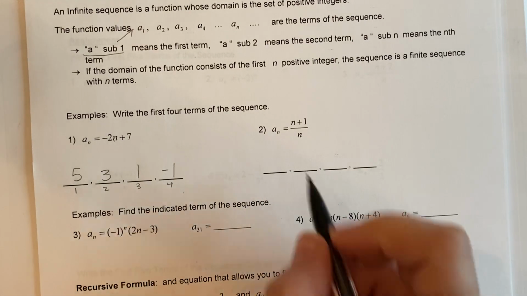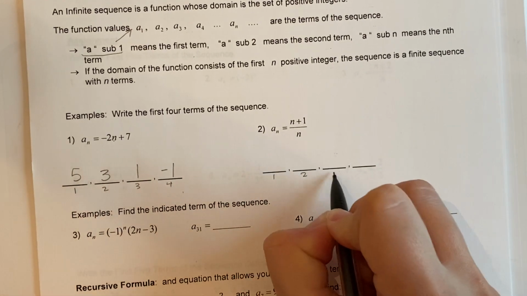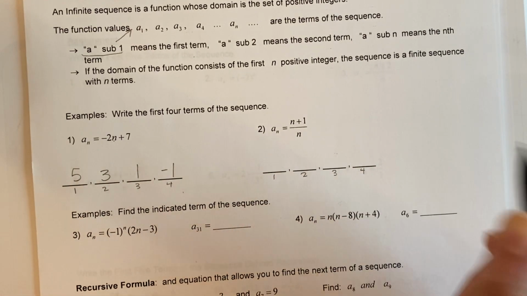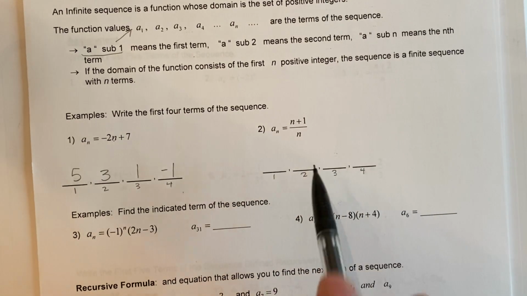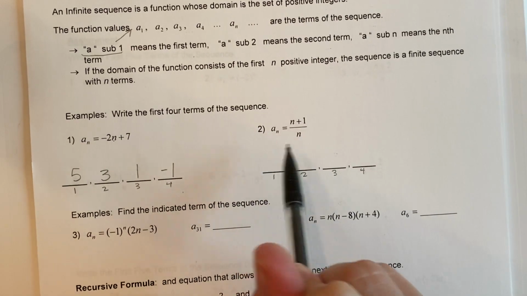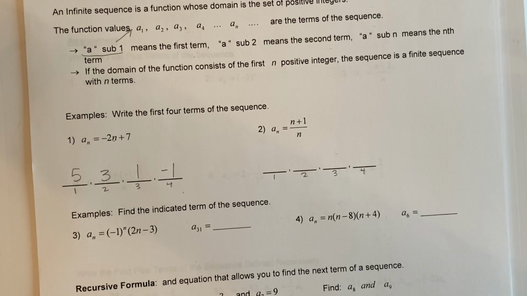Now we're going to do the same thing over here. Spot number 1, number 2, number 3, number 4. So y'all take a second and try to plug in those numbers into your equation to get your first 4 terms. Are you doing it?